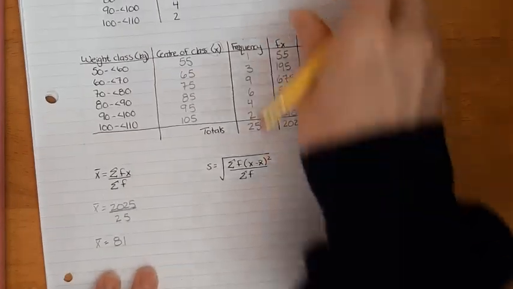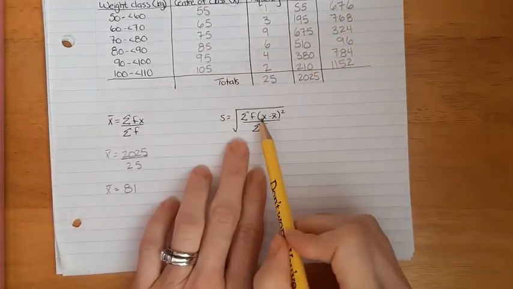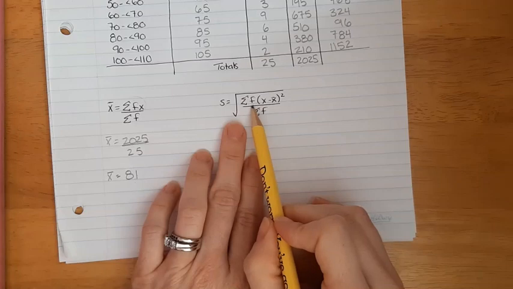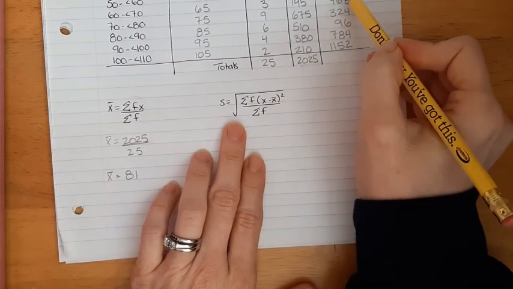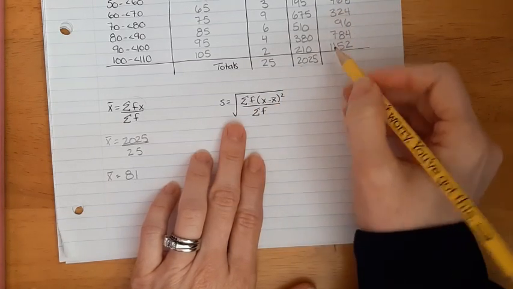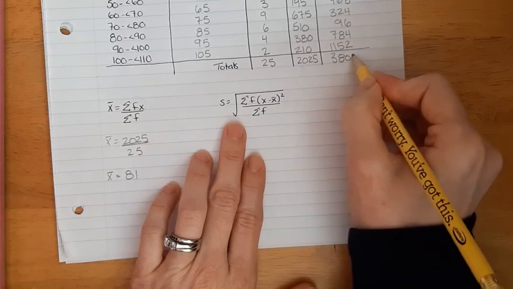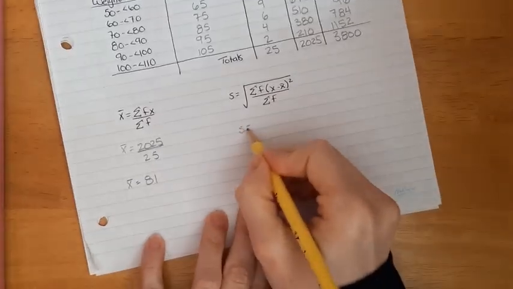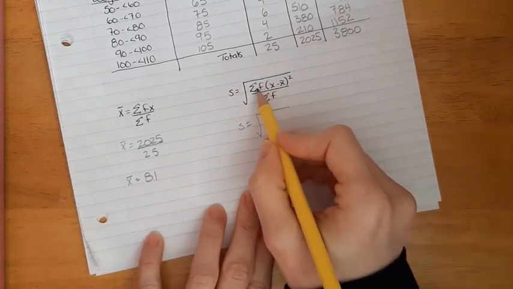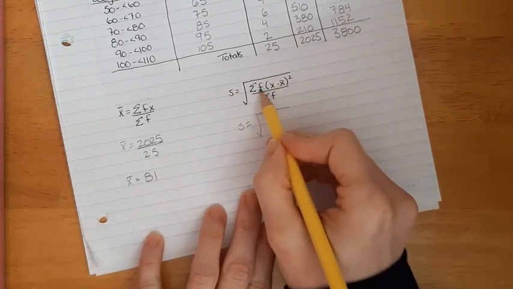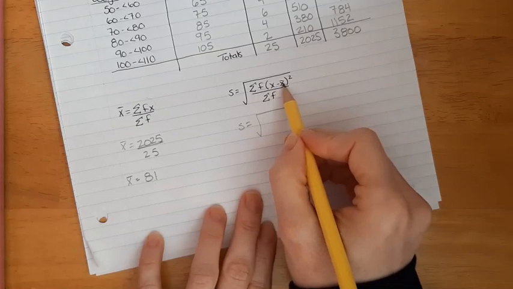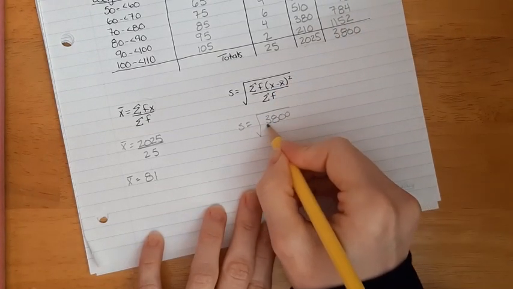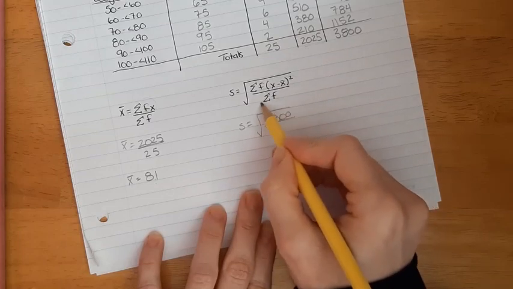Okay, so now that I've got all of those, in order to do the standard deviation equation, I need the sum of all of those values. So I'm going to add up this entire column, and that gives me 3,800. Okay, so now I can get to the formula. So the sum of all of these frequencies multiplied by the data points minus the mean squared, that was all 3,800, divided by the sum of f.